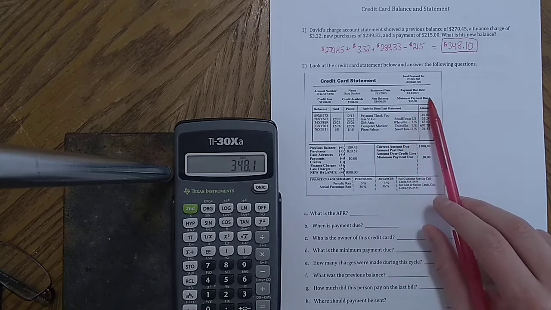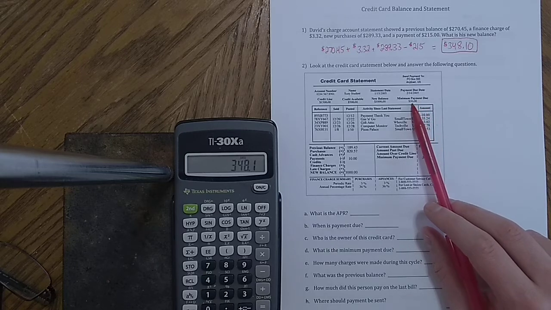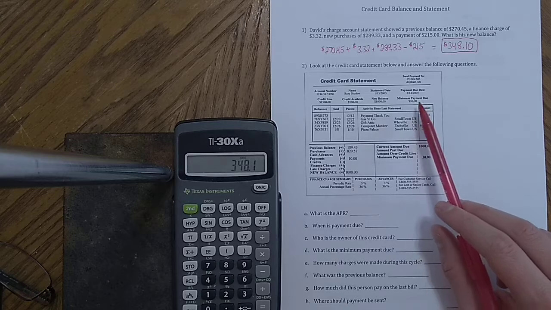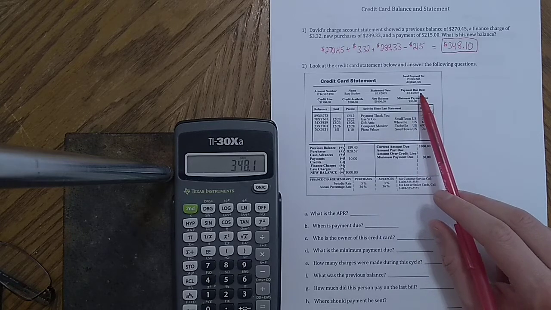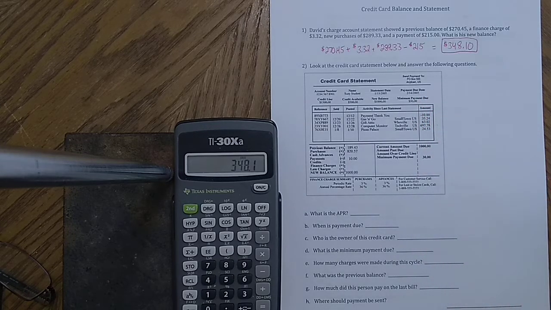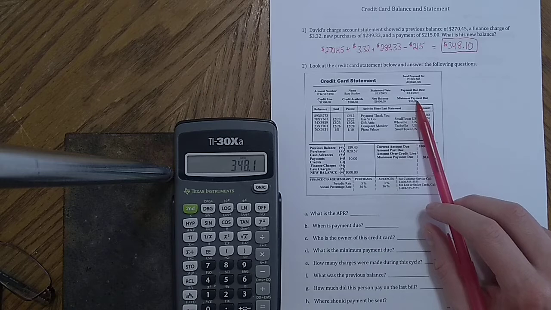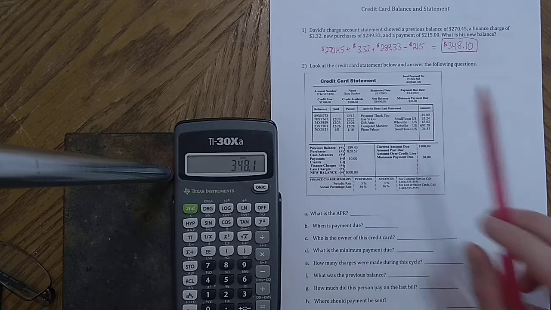Your minimum payment due. This means that you must pay $30 towards these charges by February 14th, 2005, or else the credit card company is going to get involved and be like, why aren't you making your minimum payments? Okay. Obviously, you can pay more than this, and that would probably be better for you because you would have smaller finance charges, but this is the minimum you have to pay.